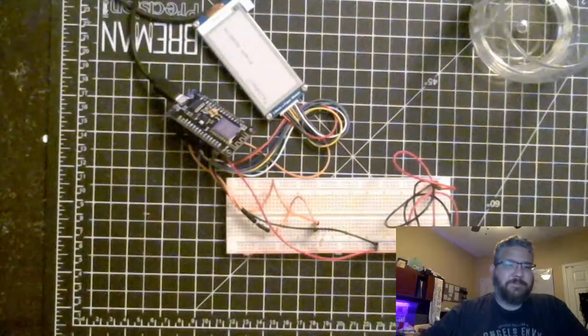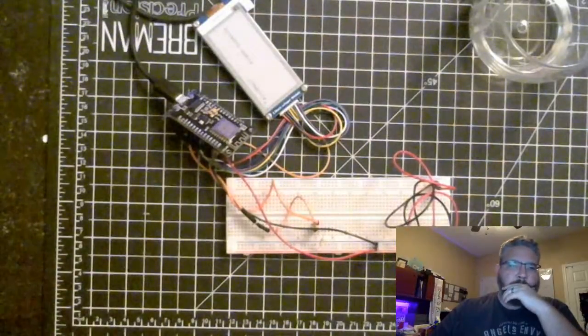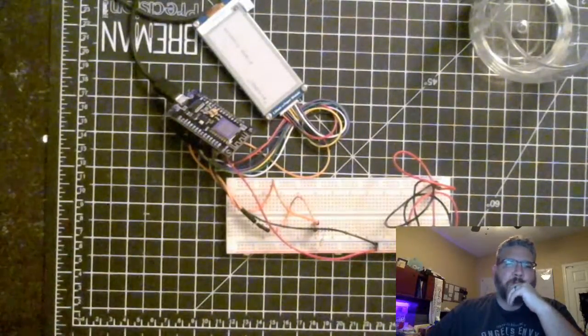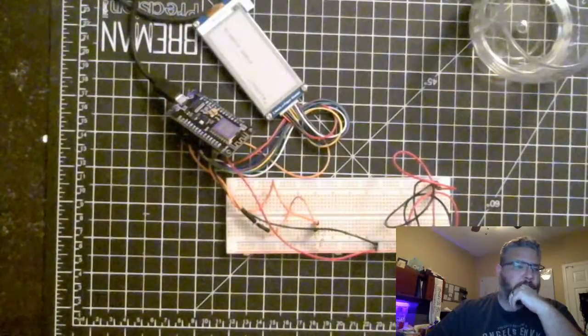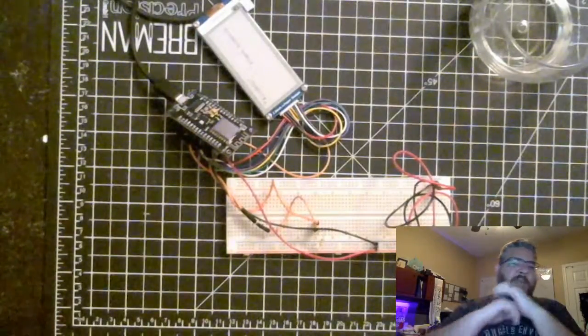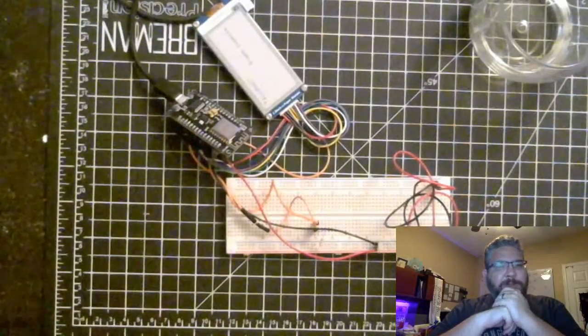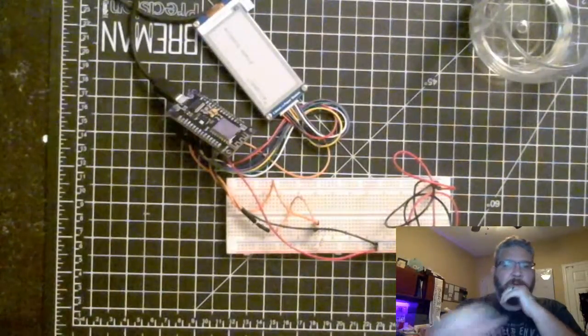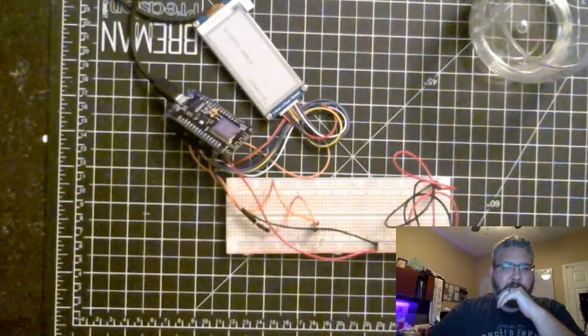Something's broke. That's weird. So it's passing just the first word. So I'm wondering what's happening. These aren't getting reset.